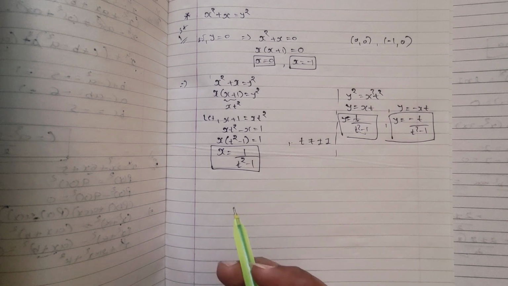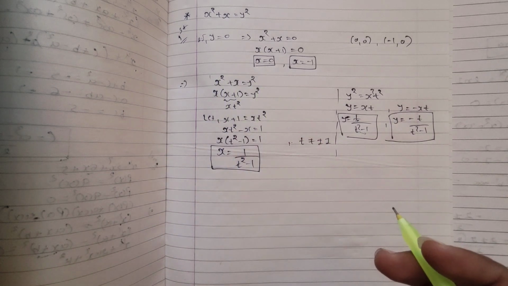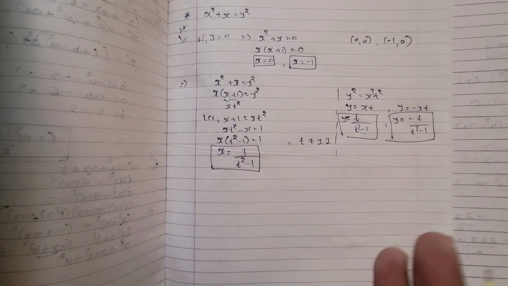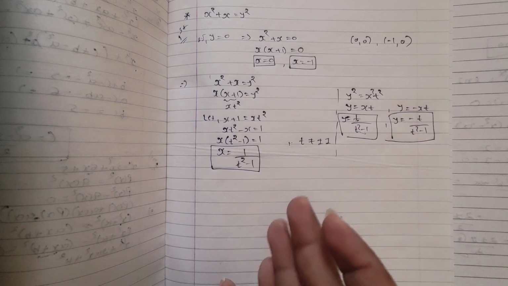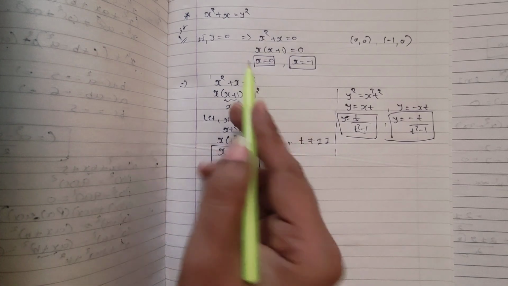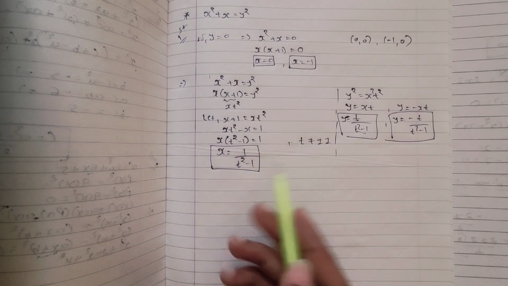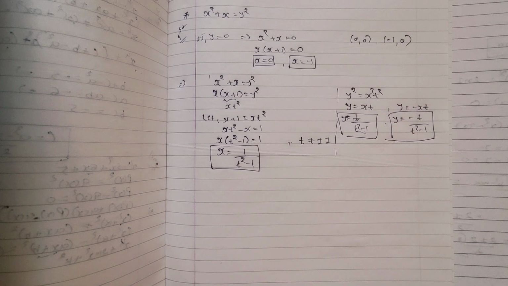Now, if I talk about the second method, how will I get integer values, right? Make sure of one thing, here I am only talking about integer values, right? There are many fraction values also which will answer this question, right? But here I will only discuss integer values. That's why I only take the case of y equal to 0 here, right? You can put different values of t except plus or minus 1, right?